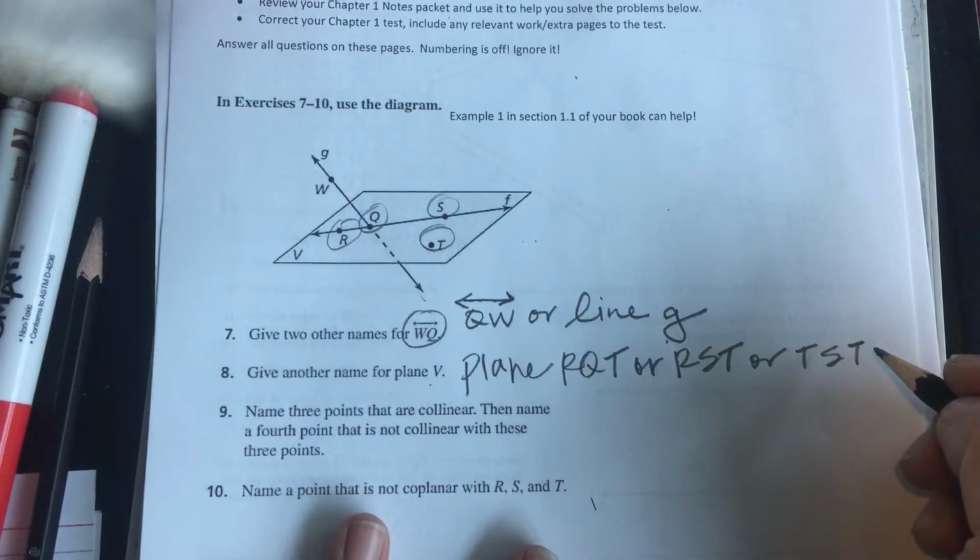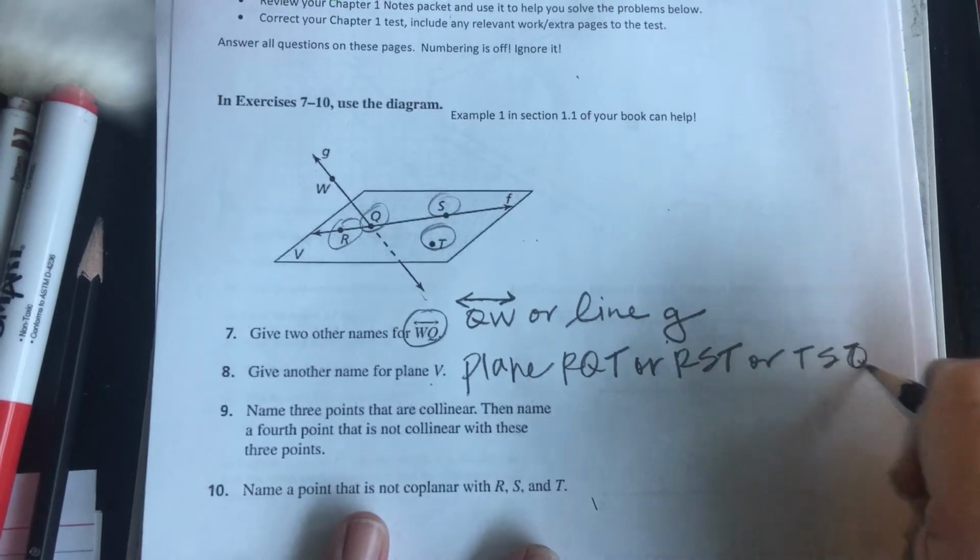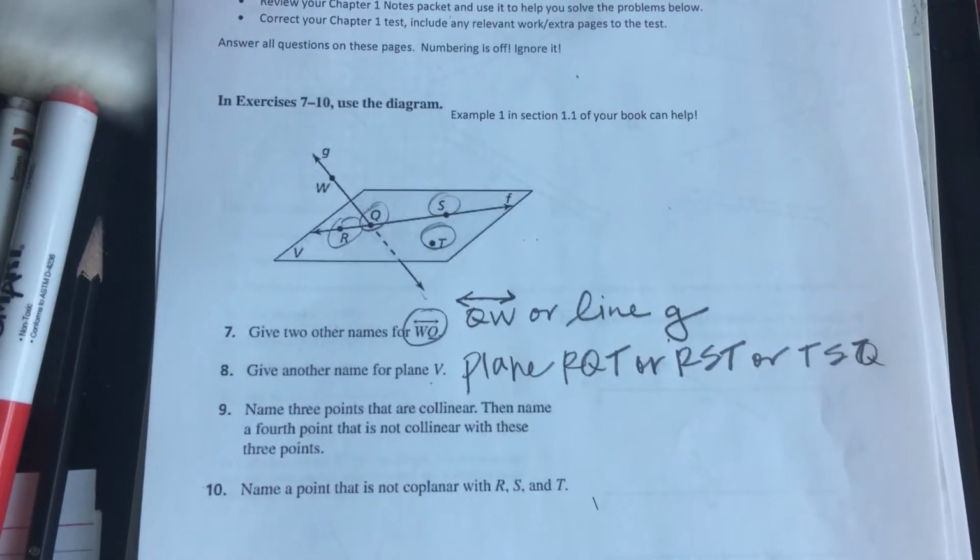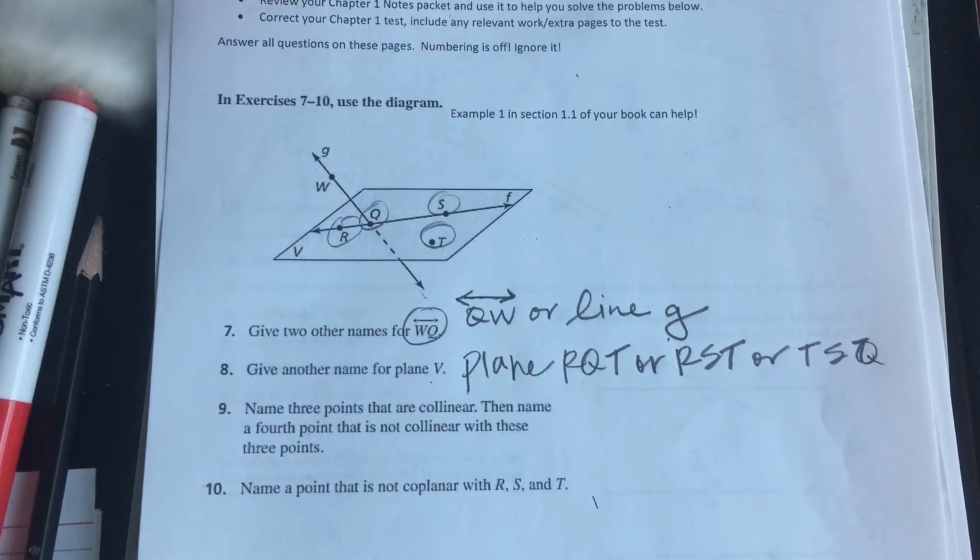TSQ. You can't use collinear points. So you wouldn't be able to use RQS or SQR. You can't use 3 collinear points. Make sure one of them's not on the line.